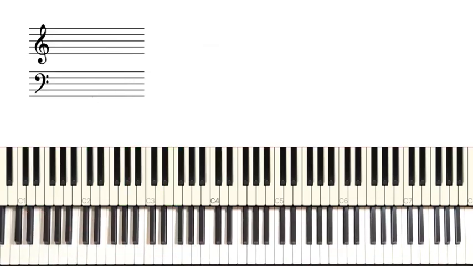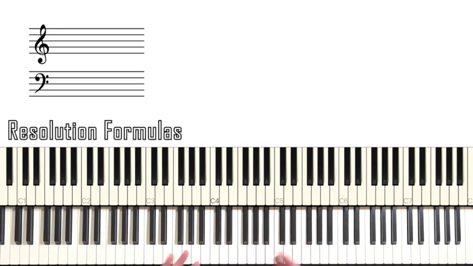Okay, so that's the melody more or less, with some hopefully voicings that you like, some nice voicings, but not with a whole lot of reharmonization here. So to start out, let's just look at adding in some resolution formulas.